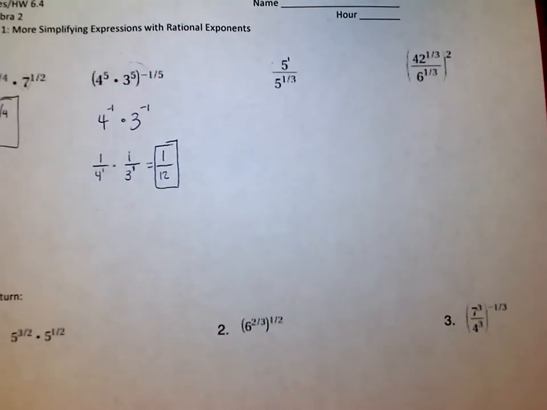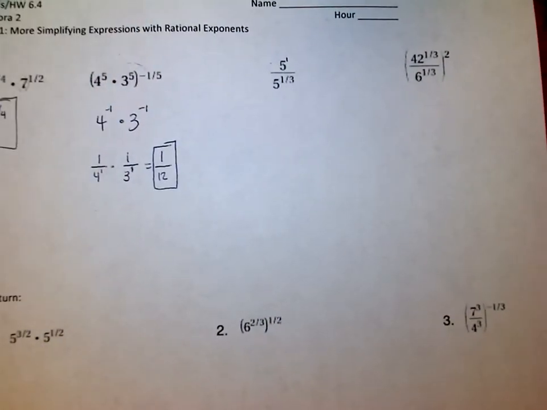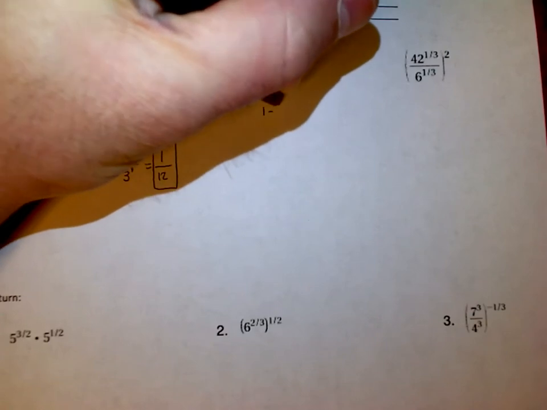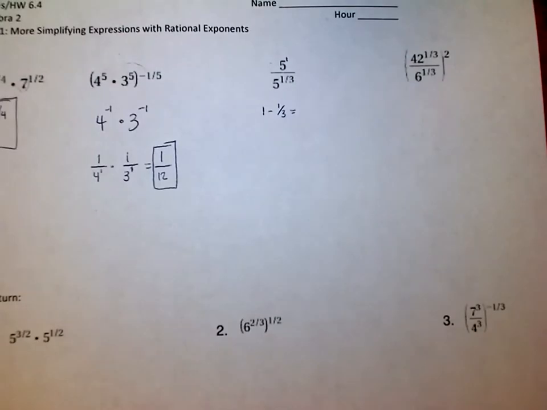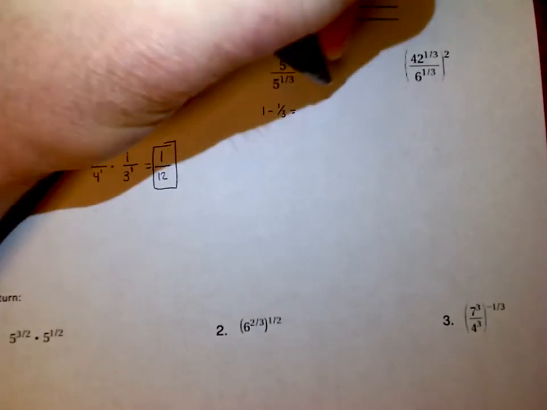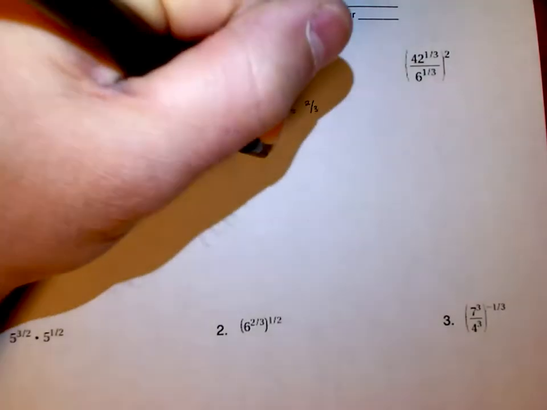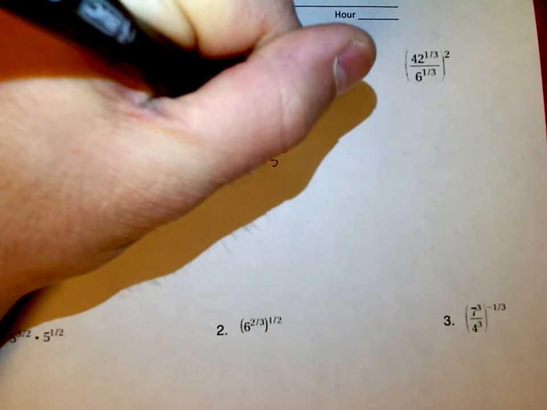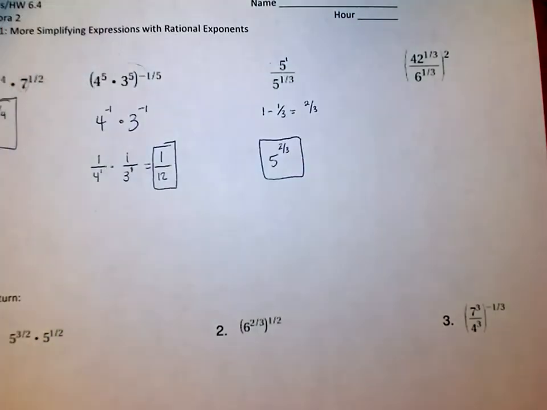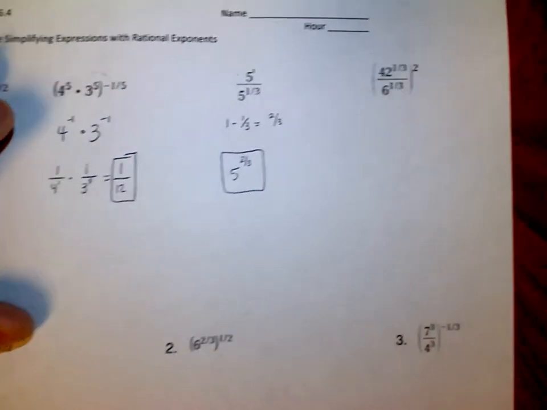I apologize about that. So if you have two values that have the same base and they're dividing, that is a subtraction problem. I'm going to take 1 minus 1/3 in this case, and that'd be 3/3 minus 1/3. That gives me 2/3, and so now I know that my answer would be 5 to the 2/3 power. It's that easy.